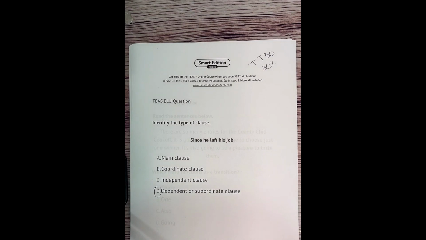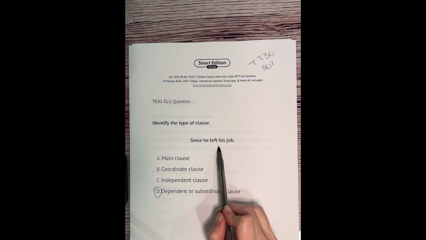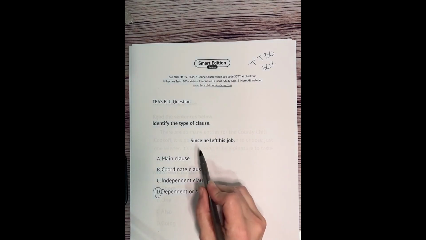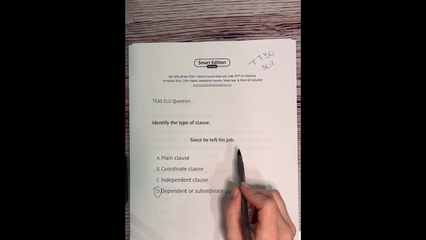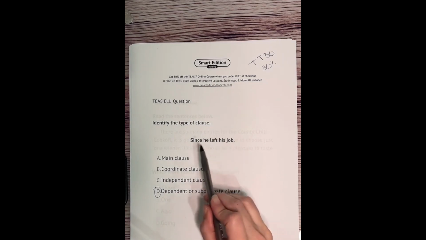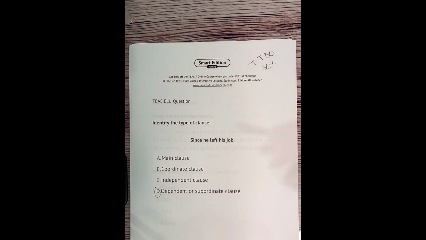Okay, so the right answer, like we said, is D, and that's because the clause, since he left his job, can't stand alone as a complete sentence. So if I said to you, since he left his job, you would be like, hello, did you get distracted? What are you talking about? You would be waiting for me to finish my sentence, right? Because this cannot stand alone as a sentence by itself, okay? So that's what makes it dependent. These words here are dependent on other words to create a complete sentence, okay?